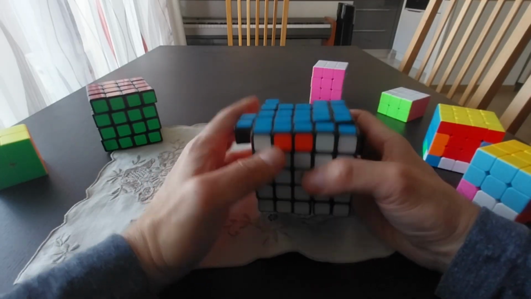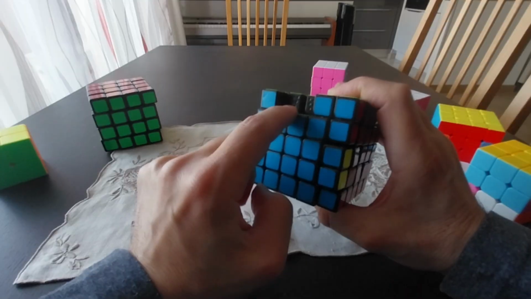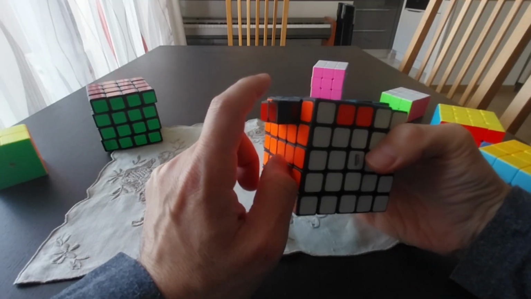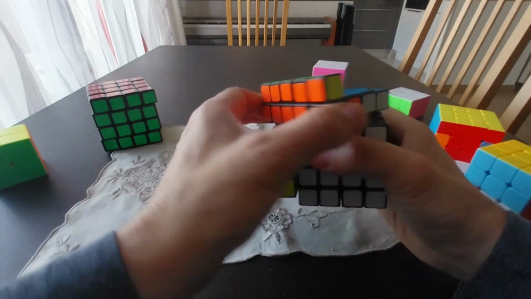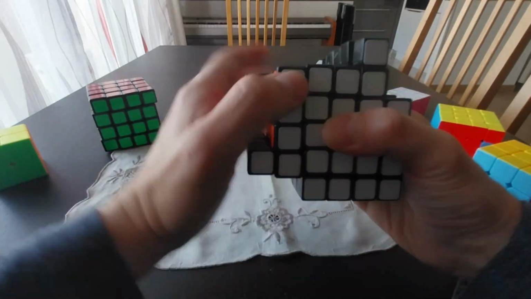Now what I need to do is to exchange this with that, and this with that. 2L, 2U, 2L, 2U.